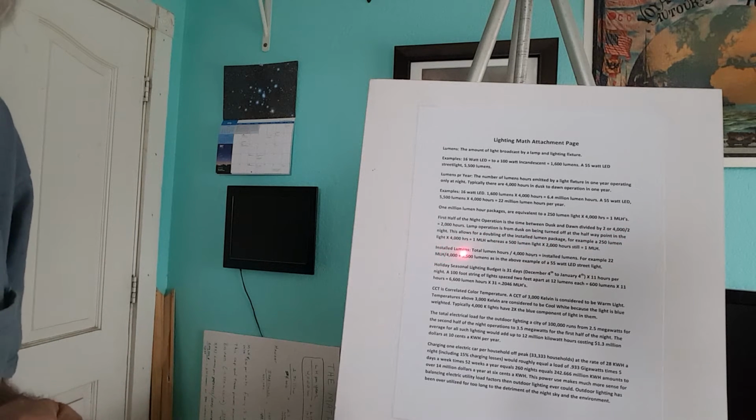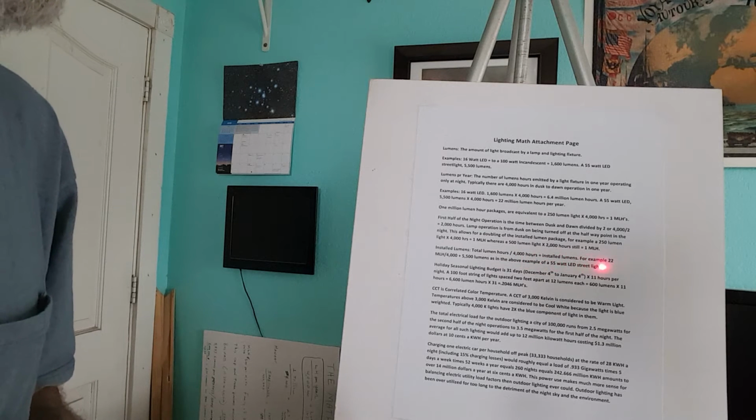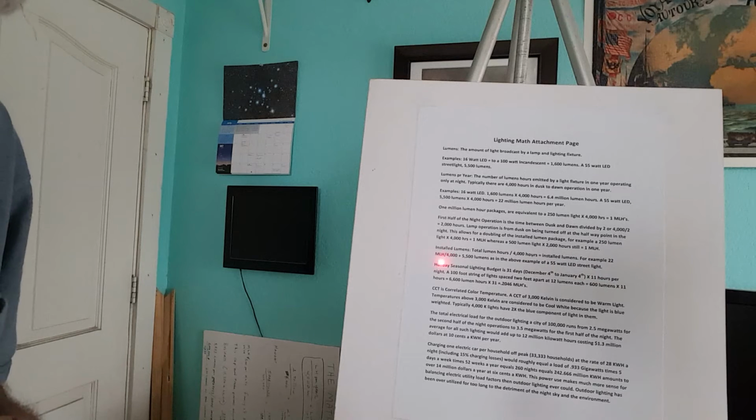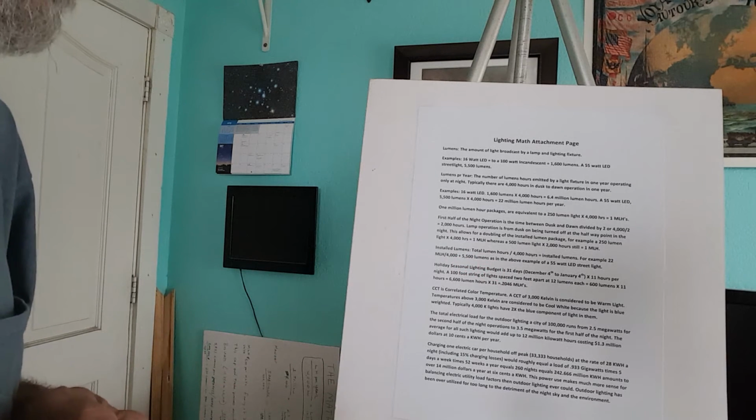And then I described the first half of the night here. Installed lumens is the total lumen hours, let's say over 4,000 hours. So, for example, if you have 22 million lumen hours that you're allotted, over 4,000 hours means you can install 5,500 lumens. We're just working the math backwards here.